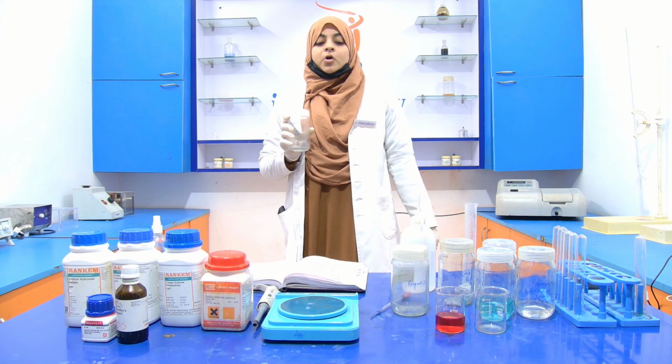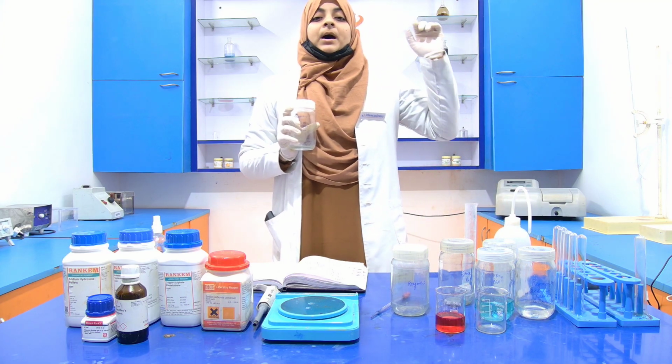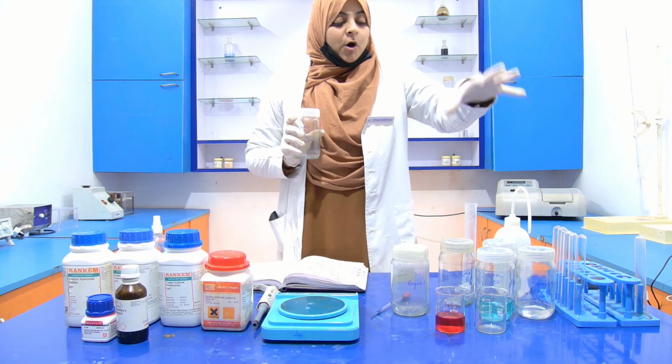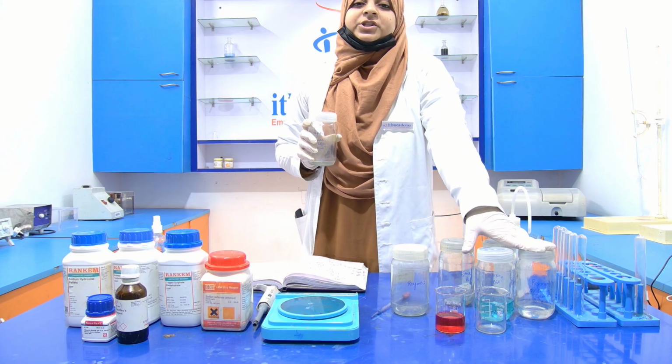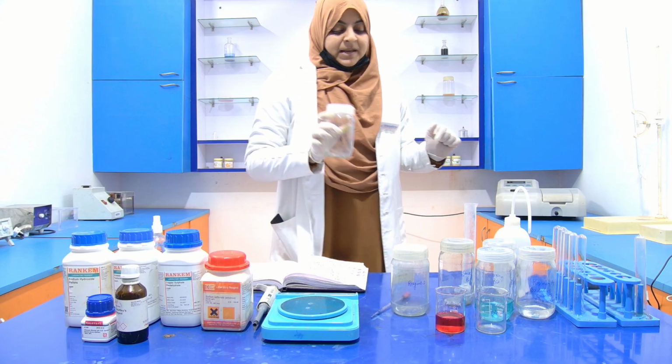This alkaline copper sulfate solution is prepared by the combination of reagent A and reagent B.